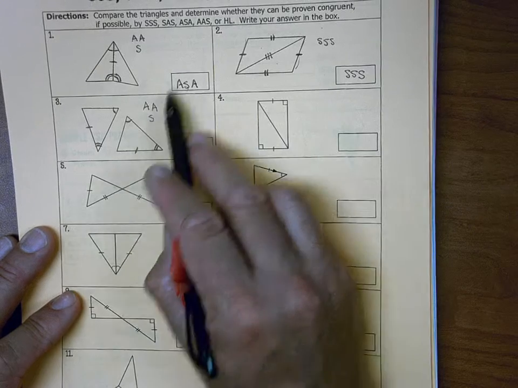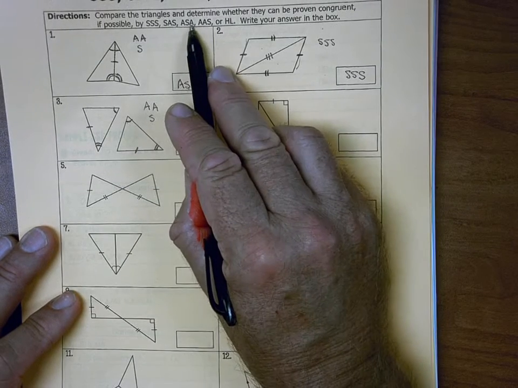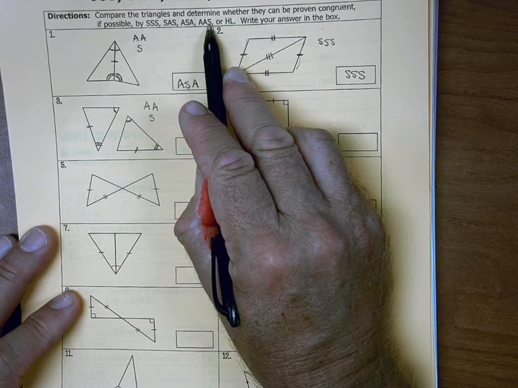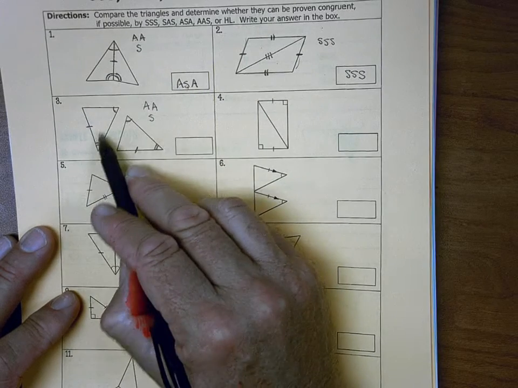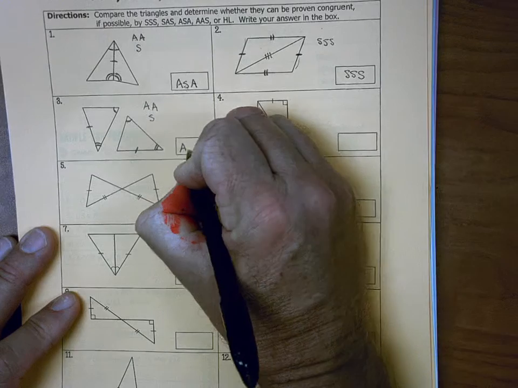So now the question is, is it ASA or is it AAS? Well, let's look at the side. That side is opposite the 2 angles, so that means number 3 has to be angle, angle, side.